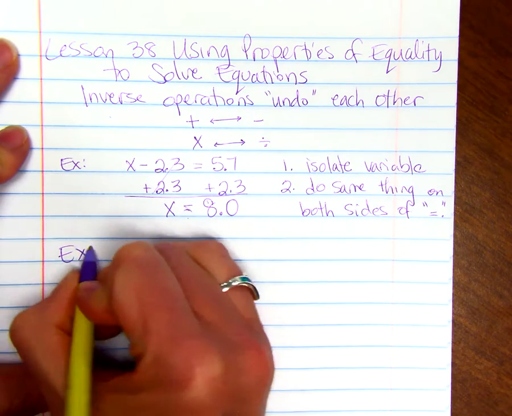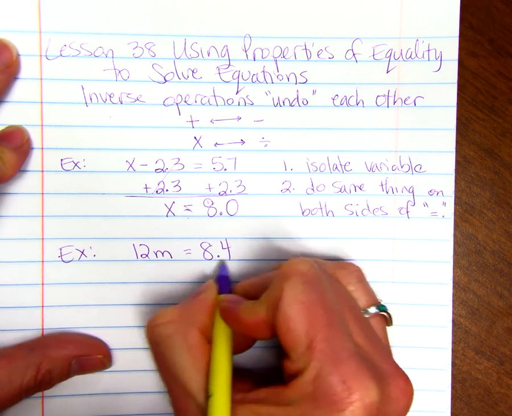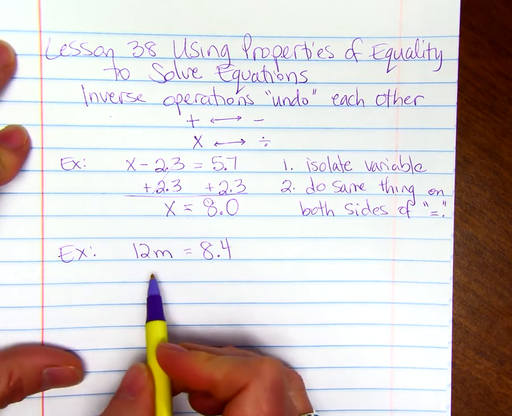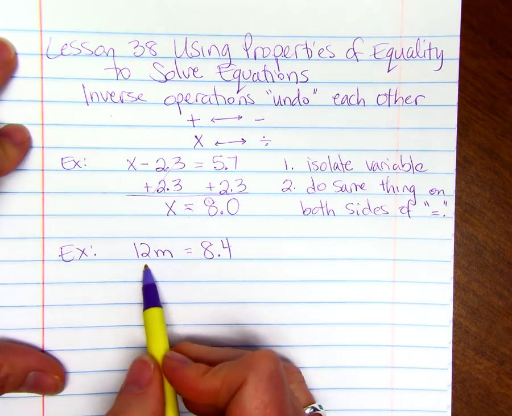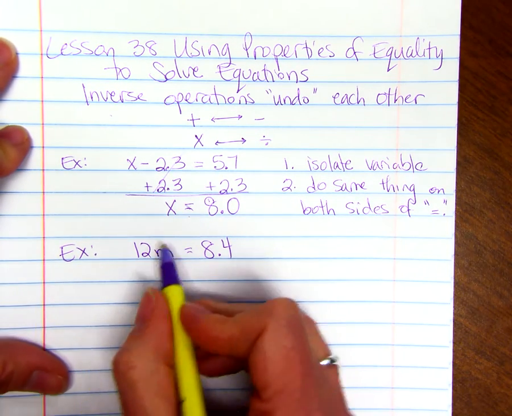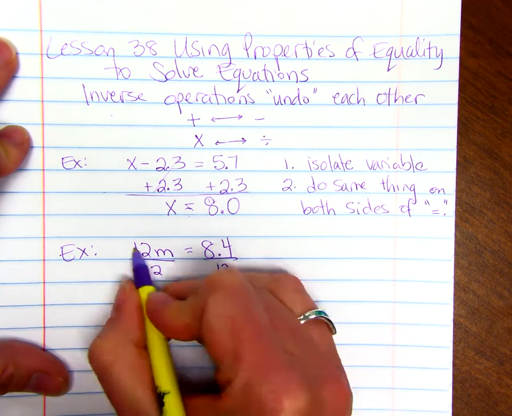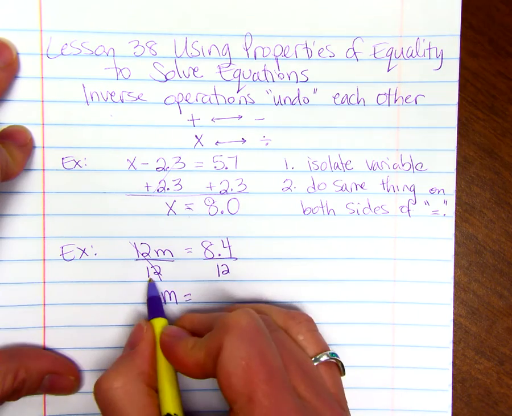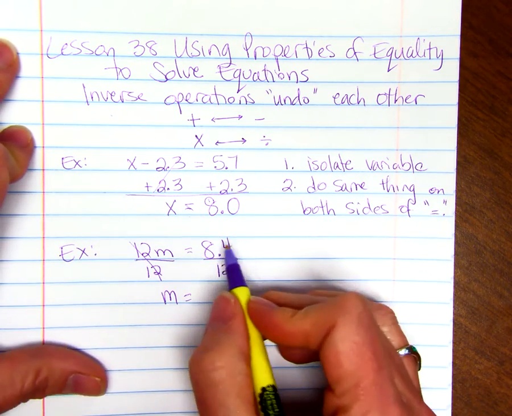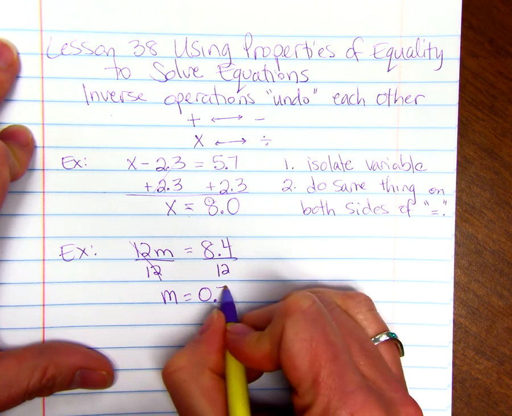Here's another example. 12 times m equals 8 4/10. So when you have a number right next to a variable, that just means multiply. So to undo multiply, we want to divide. So we're multiplying by 12. We're going to divide by 12. So that becomes a 1 times m, which is just m. 12 divided by 12 is 1. And 8 4/10 divided by 12 is just 7/10.